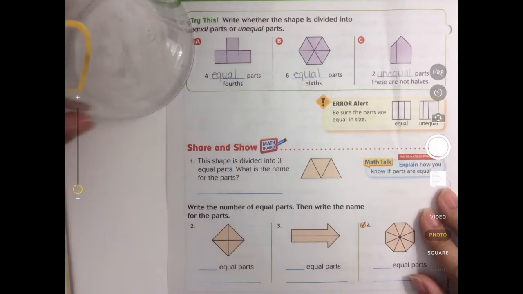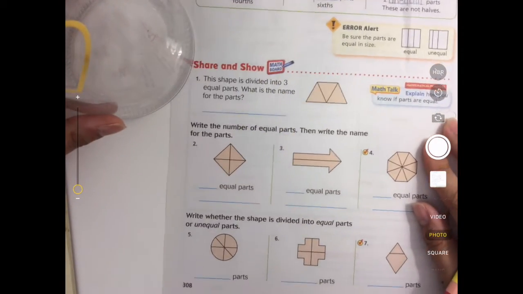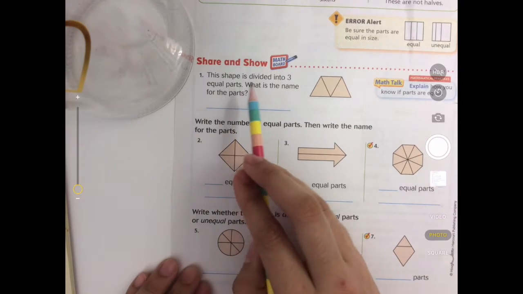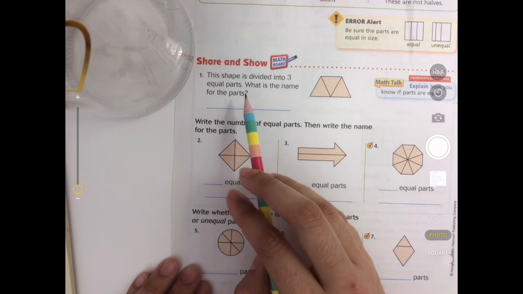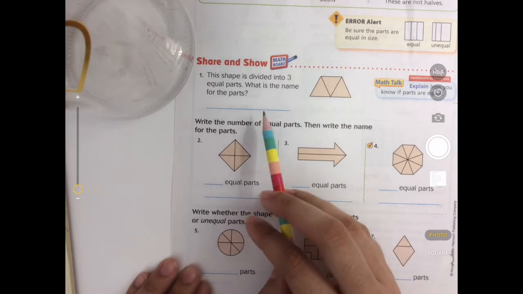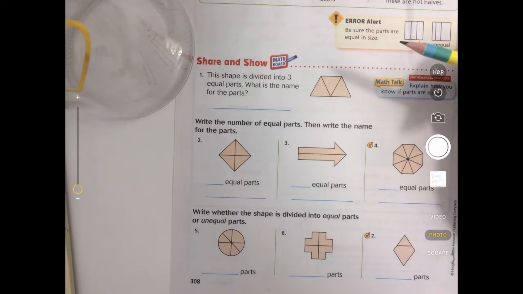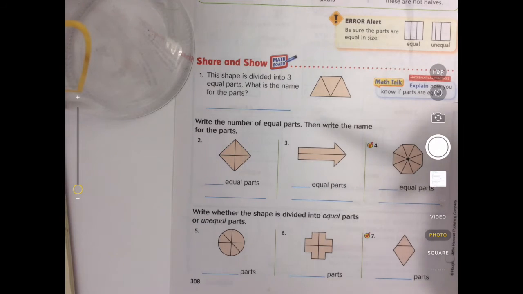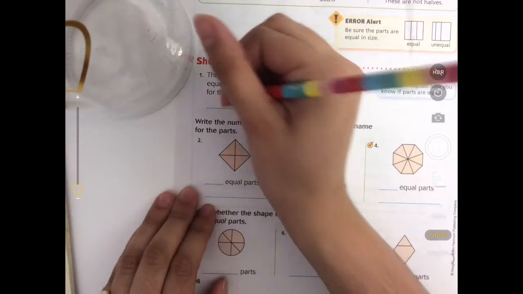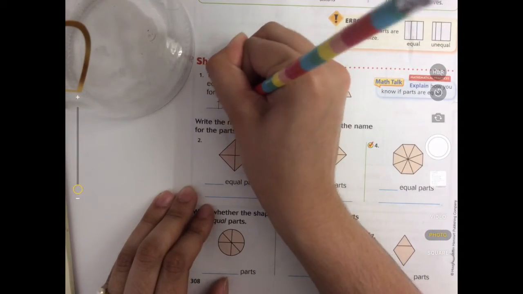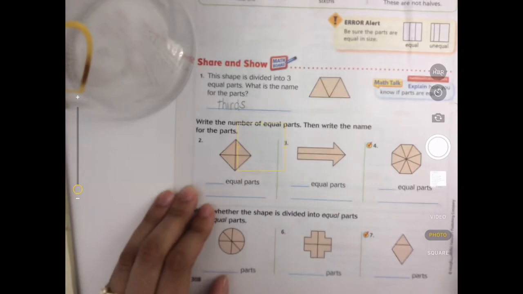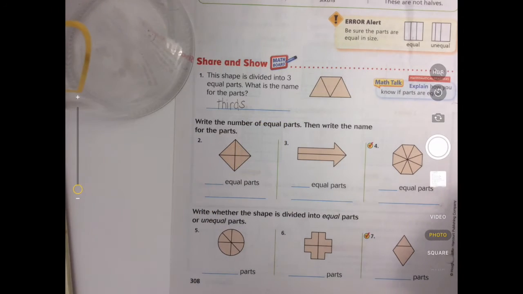All right, let's do share and show together. This shape is divided into 3 equal parts. What is the name for the parts? So we see here 3 equal parts means that it would have what name? Remember, go back to your vocabulary words. If it has 3 equal parts, then it's called thirds. Okay? 3 equal parts, thirds.